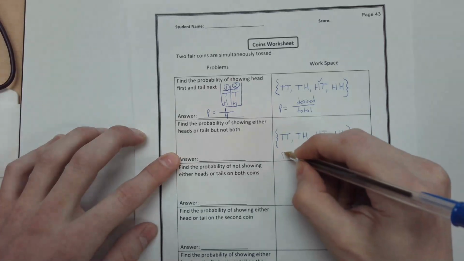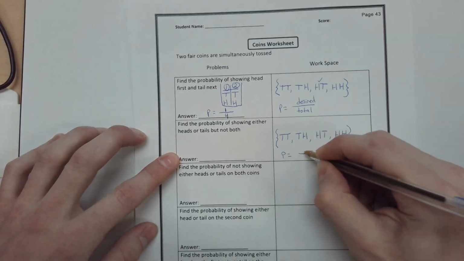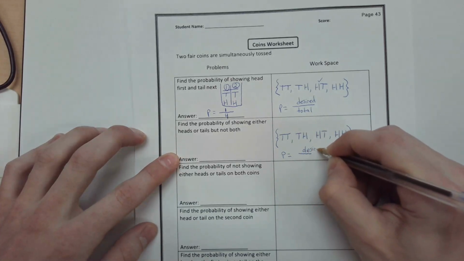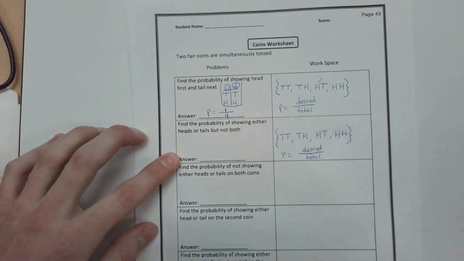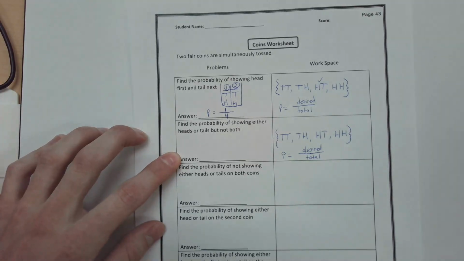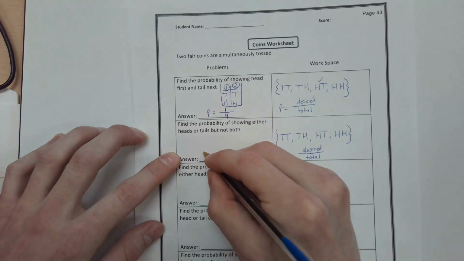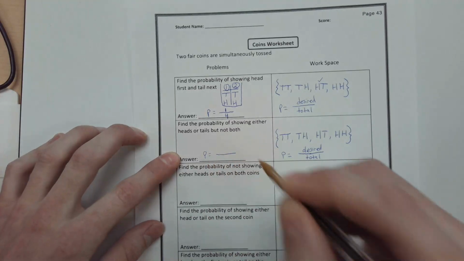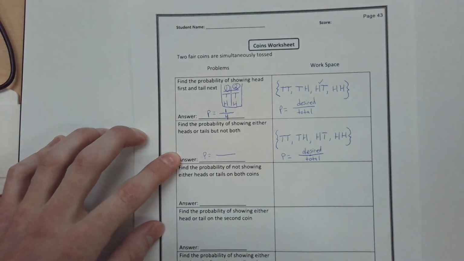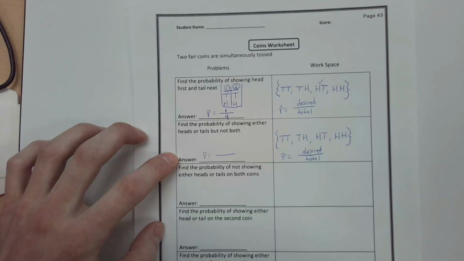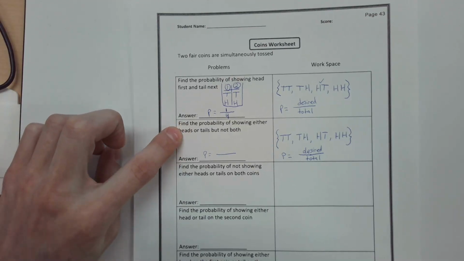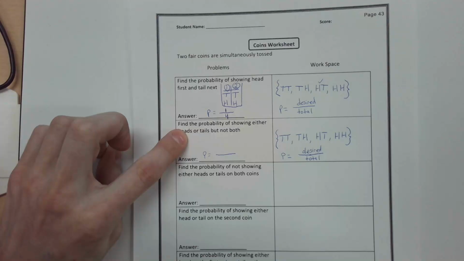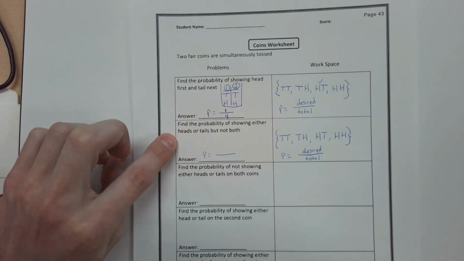We know that P is going to equal desired over total. For our answer, we're also going to have P equals a fraction. Find the probability of showing either heads or tails, but not both.